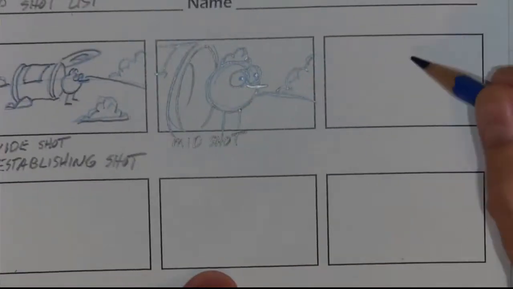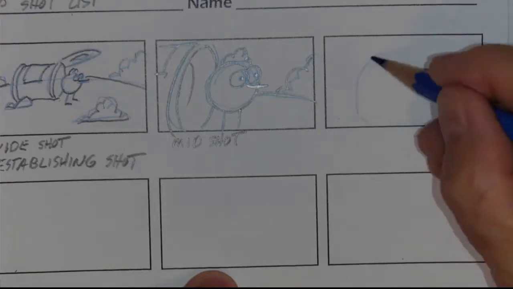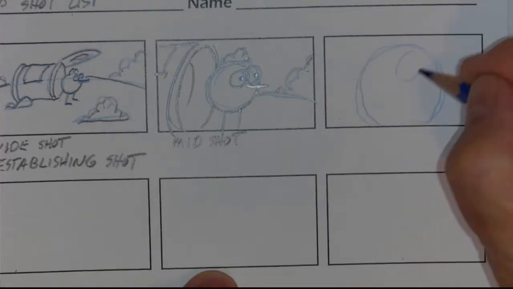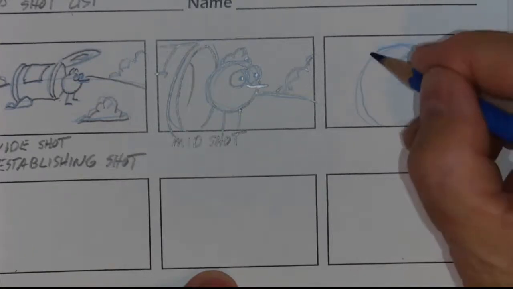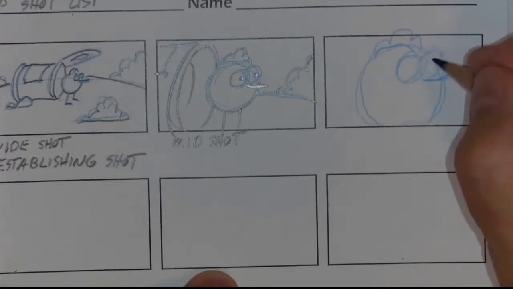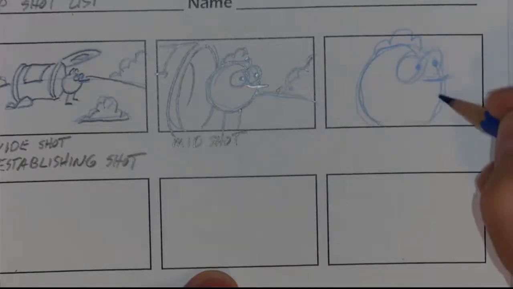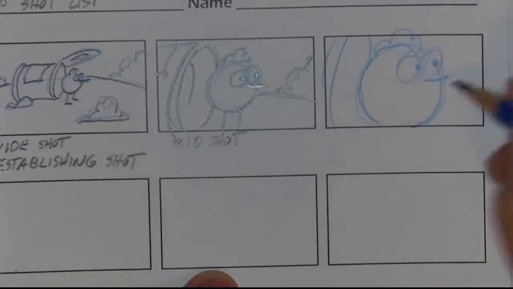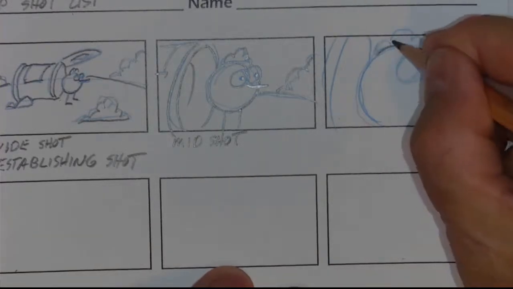So I'll do another one here. Now this time we're going to get closer and closer to the Peep character. So this one I'm going to frame him here. Figure out where his eyes would be, his beak. Get that plumage going. So we won't see his feet. The bottom of him is cut off. And we might see a little bit here. So we'll clean this up better.